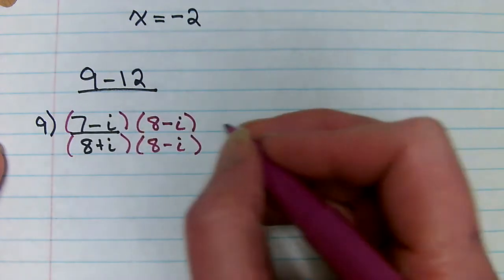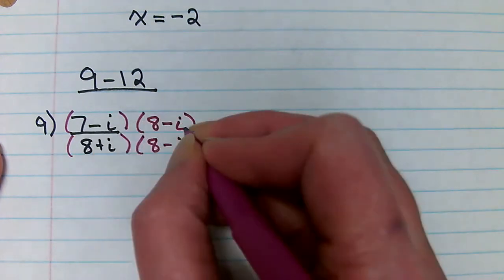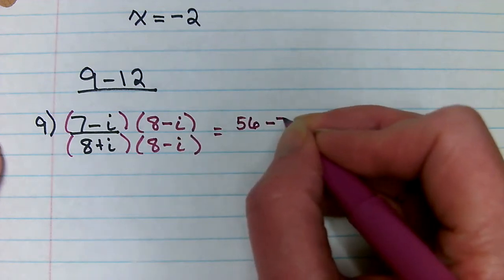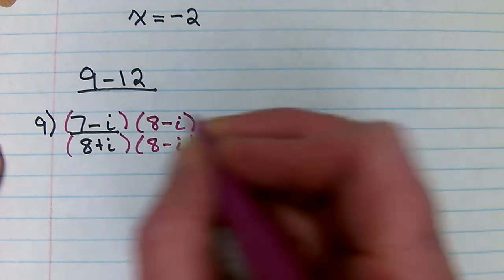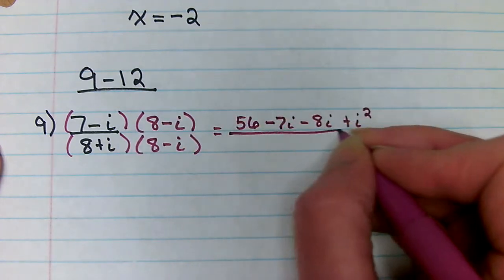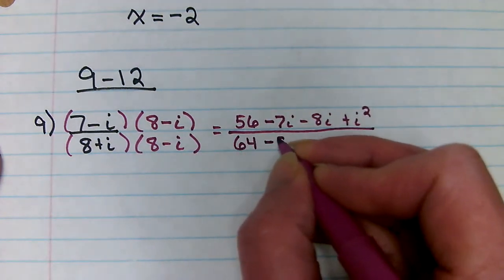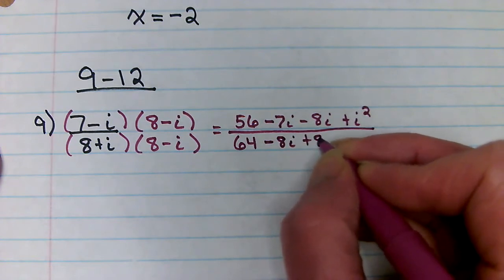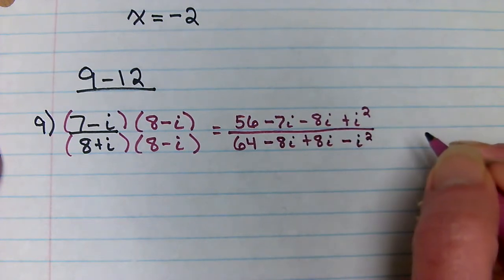So 7 times 8, 56. 7 times negative i is negative 7i. Then I'd have a negative 8i. And then plus i squared. In the denominator, I have 64 minus 8i plus 8i minus i squared.